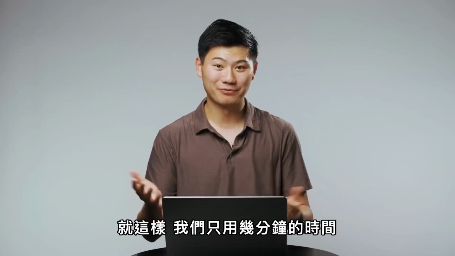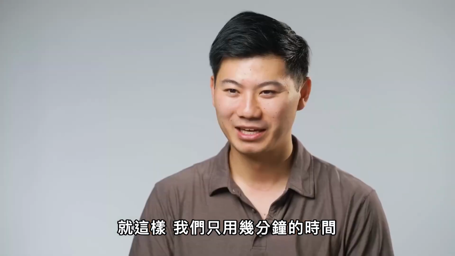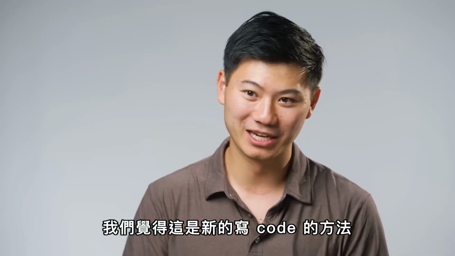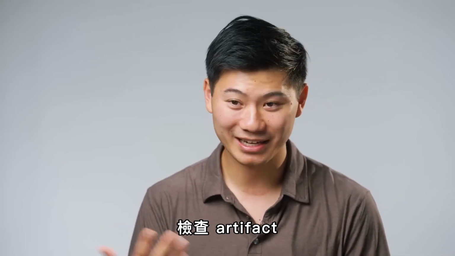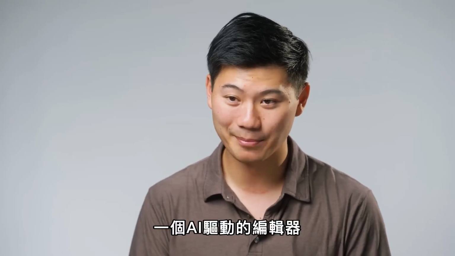We just built a new app from scratch in just a few minutes. And we believe that this is the new way for devs to get work done. Reviewing artifacts, managing multiple agents, and getting tasks over the finish line with an AI-powered editor.